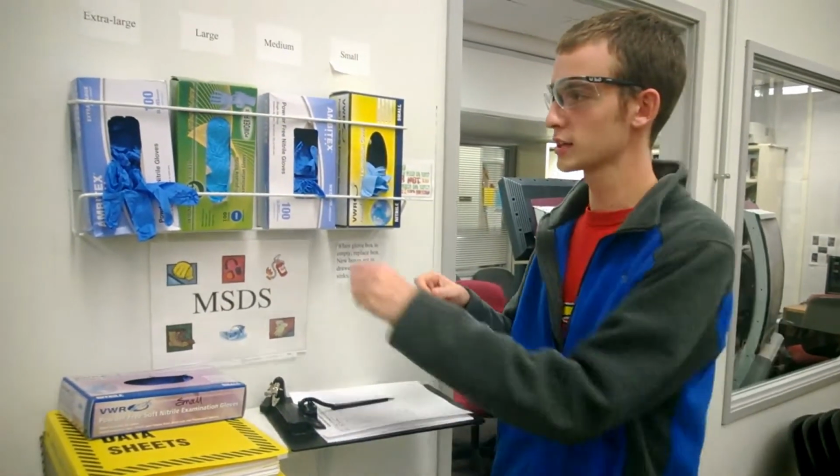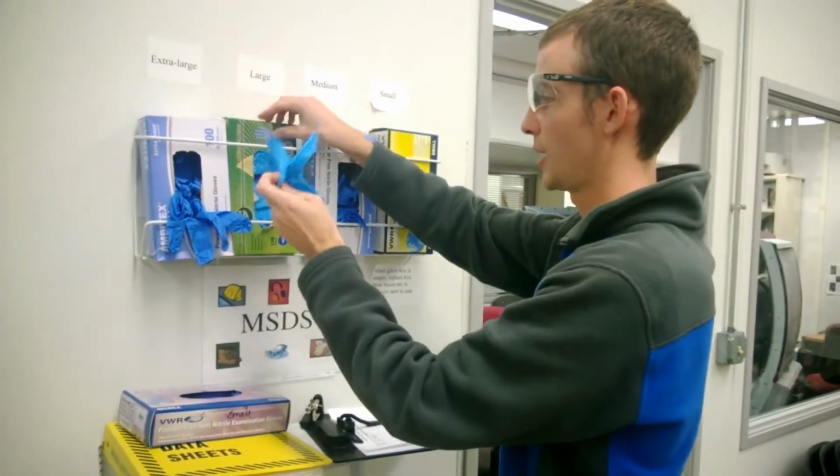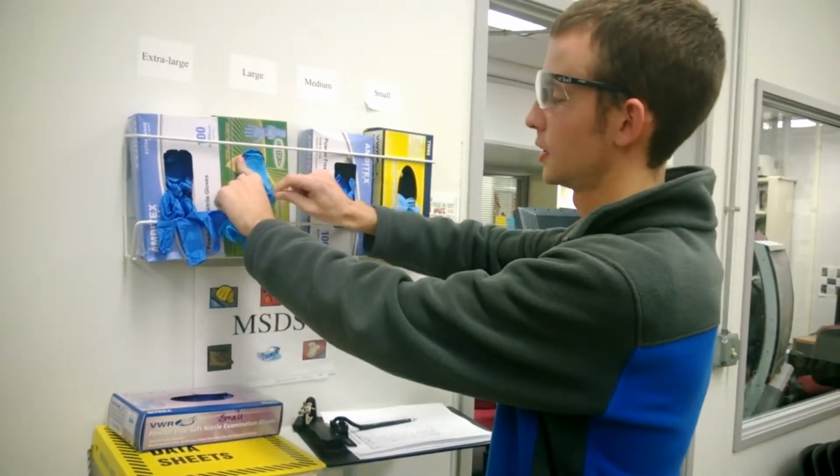Then, before I begin the experiment, I will grab nitrile gloves. It's important to wear gloves for this experiment because our hands will come into contact with the liquid.